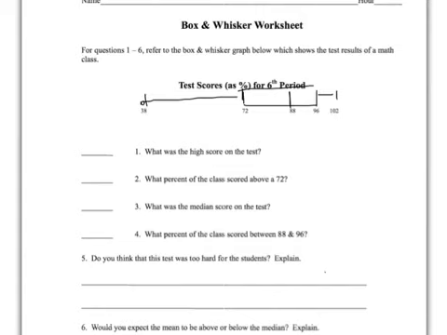Mr. Howard or someone should have given you or should be giving you this Box and Whiskers worksheet right now. For some reason, it didn't carry over the box plot on here, so I went ahead and drew it on there. We're going to look at a few of these questions, and then I'm going to give you some questions that you can remove and questions that you can work on with other people. So hopefully you're looking at this worksheet.